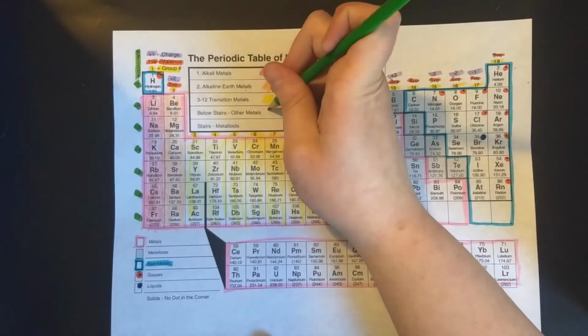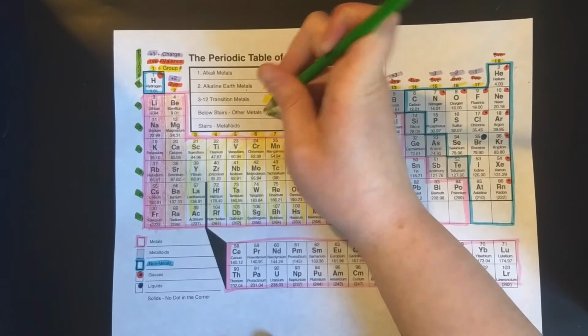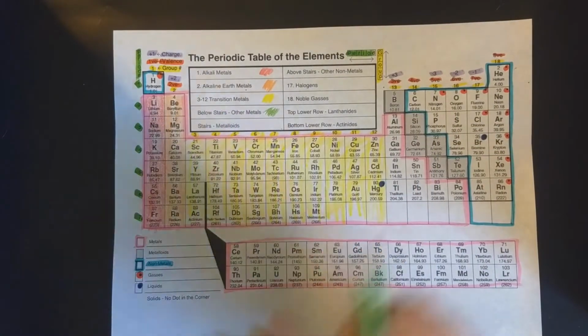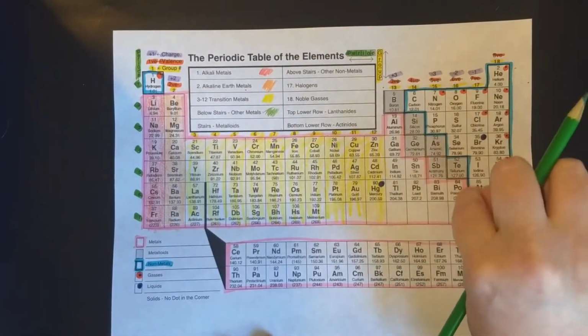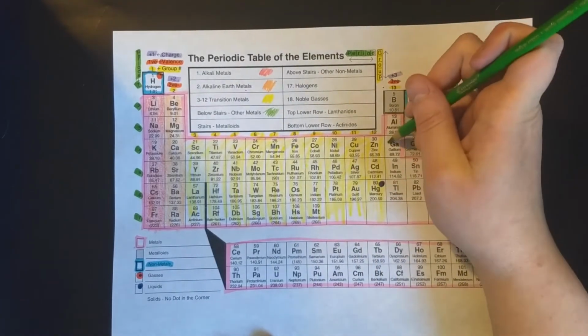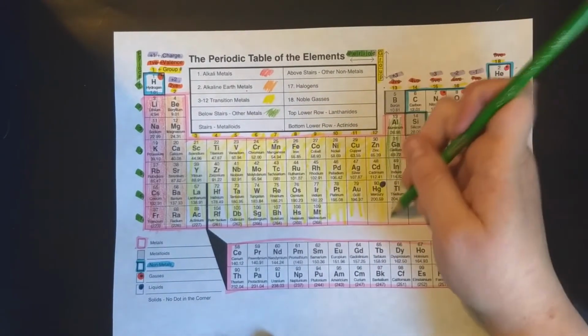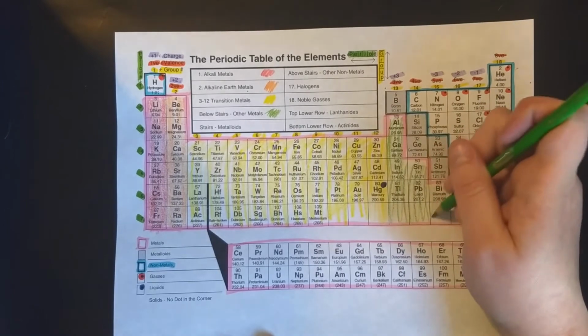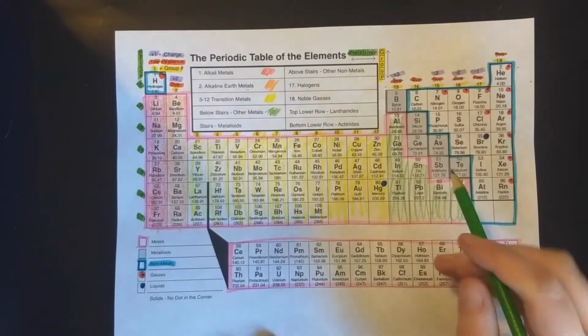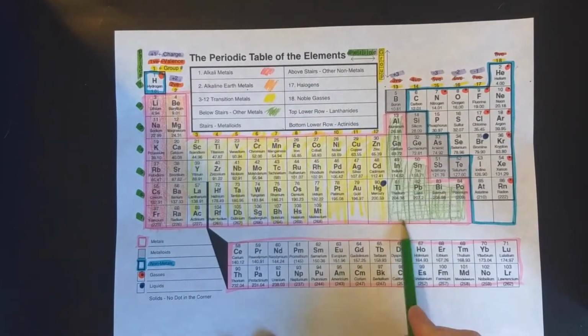Now, there are some metals that don't really fit into the other groups. We just call them the other metals. And if you look, we have the little staircase from our metalloids. They're the ones below that. So I'm going to color these in light green. You notice I'm not doing a great job coloring, but that's okay. You guys can see what I'm doing.